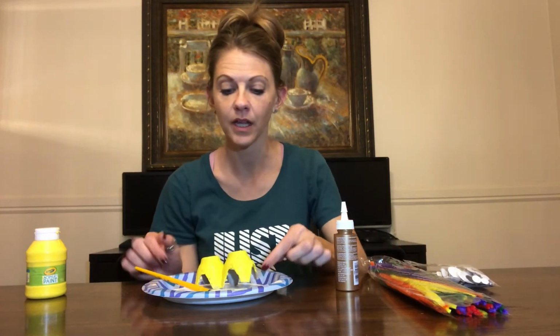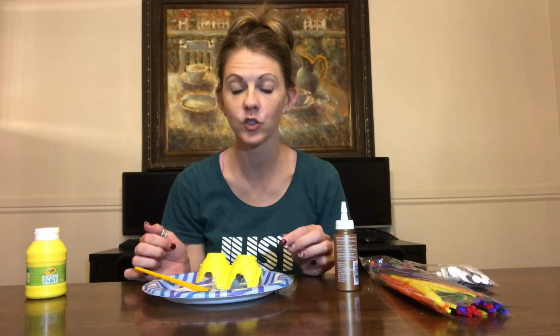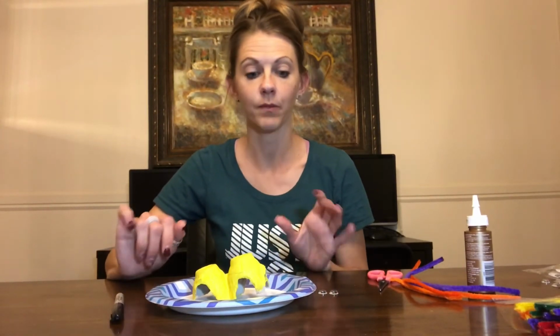Okay friends, now when we have that completely covered, this is just like we did yesterday. We're gonna take our little egg carton and we're gonna put it someplace super duper safe so it can get nice and dry before we're ready to move on. Okay, so now the first part of my project is almost dry. I'm ready to move on.